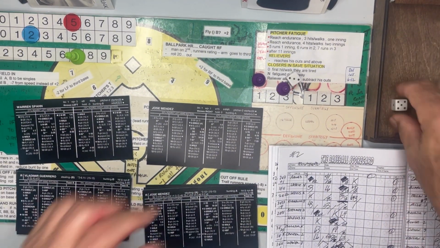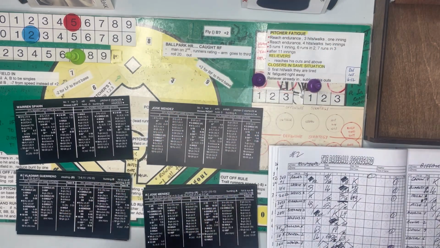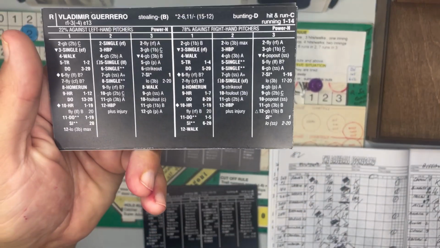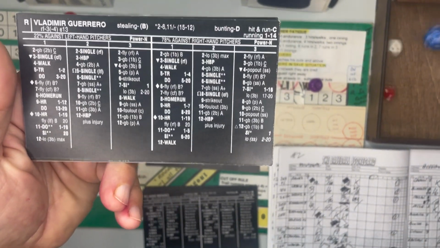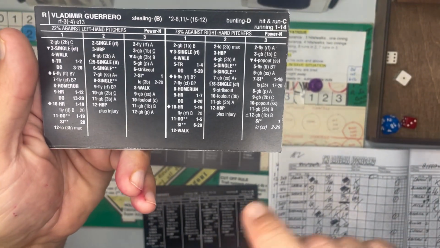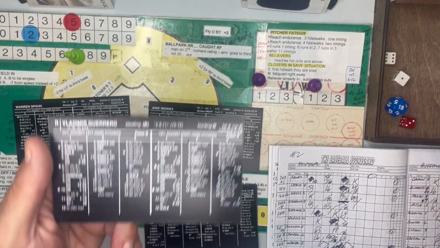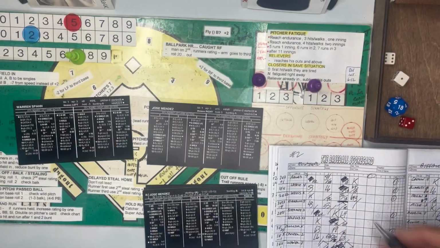This is the Strat-O-Matic Black collection series. I've divided the players into teams, and up first is Vladimir Guerrero. 3, number 7 against the righty. 1 to 16 is a single. Oh, it's an 18. And we're going to line out to third base.